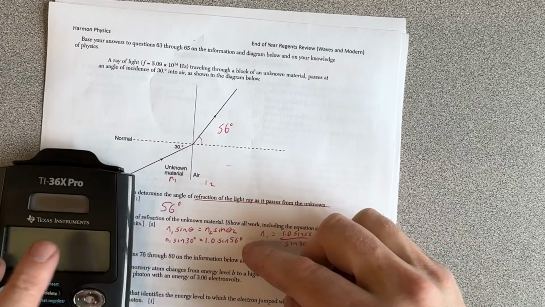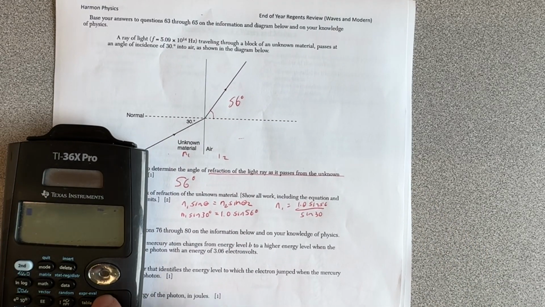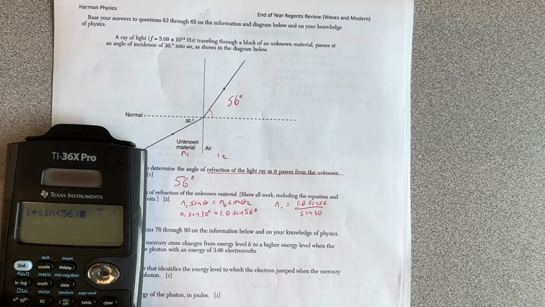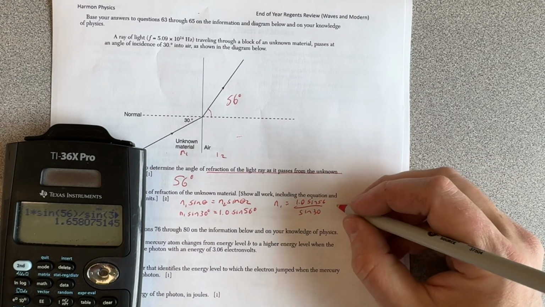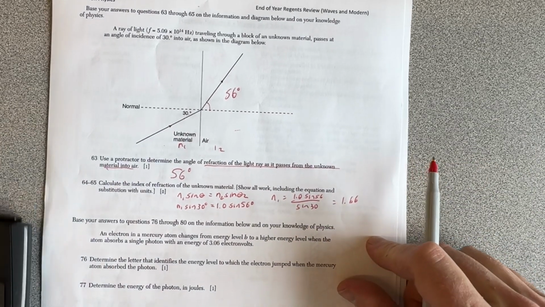Once you do the units once, you're good. You don't need to show them all the way through. So we don't need to do this 1 times in our calculator, but I'll do it just to be thorough. Close parentheses, and N1 equals 1.66. No units on the index of refraction.